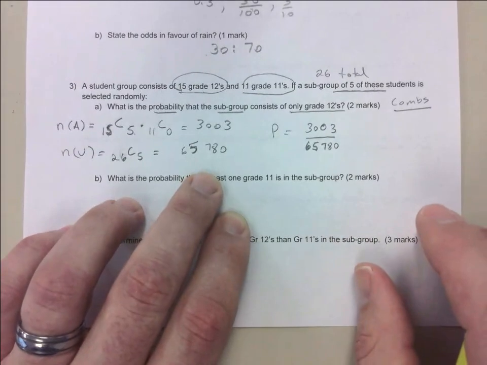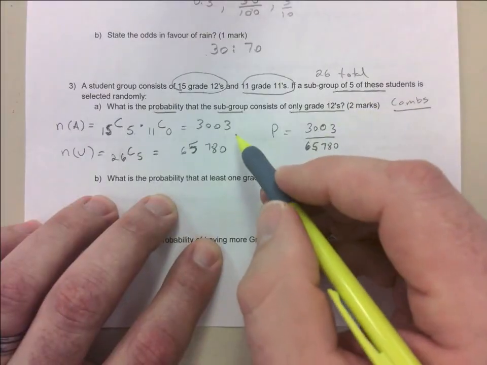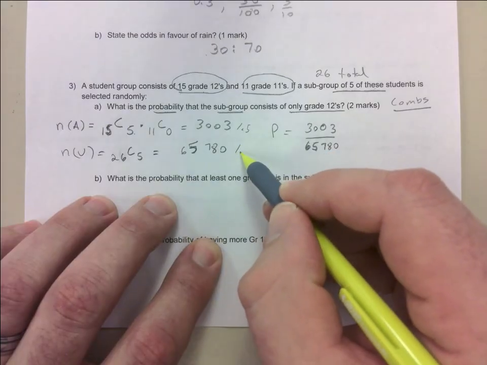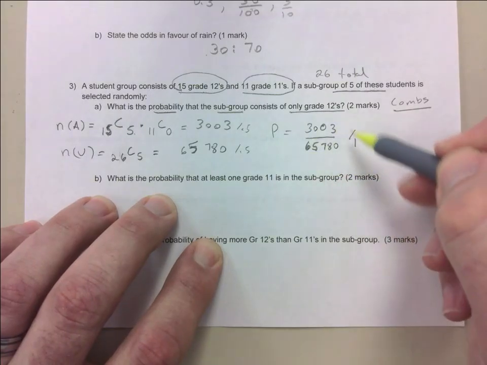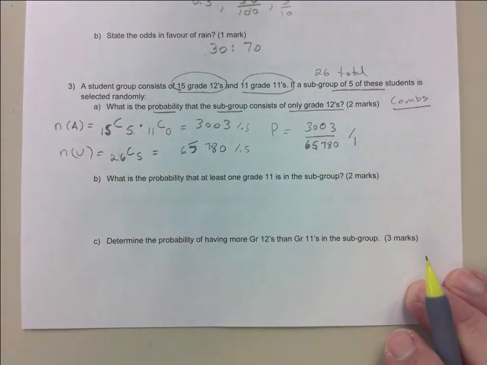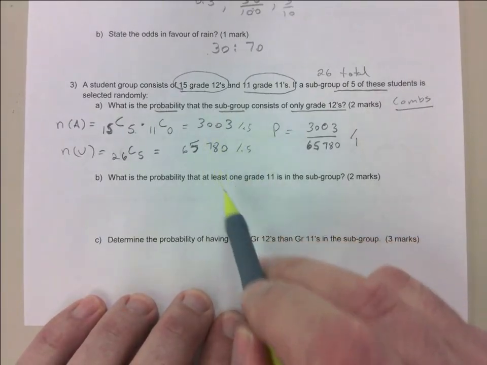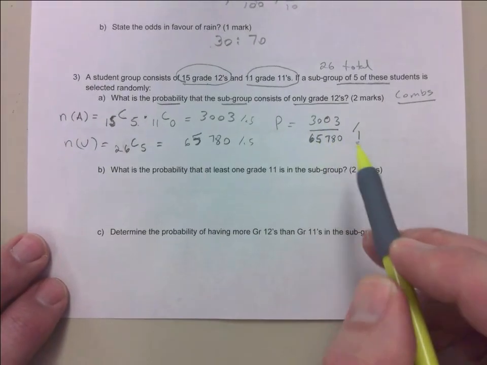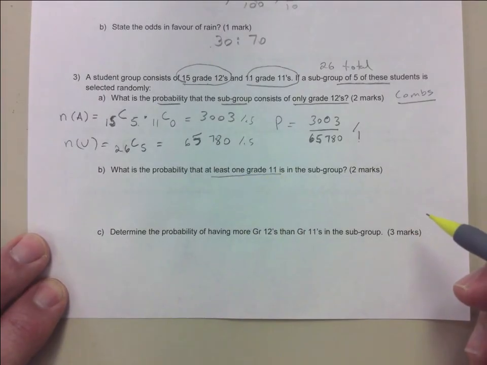Okay, so the way I'm going to treat this is I will give this half a mark each, and you stacking it, 1. So you still get 1 mark for stacking 2 numbers that you worked on. You still get half of this question if you stack the numbers, whatever you ended up doing here. You get a mark for stating them as a probability. What's the probability of at least one grade 11 in the subgroup?